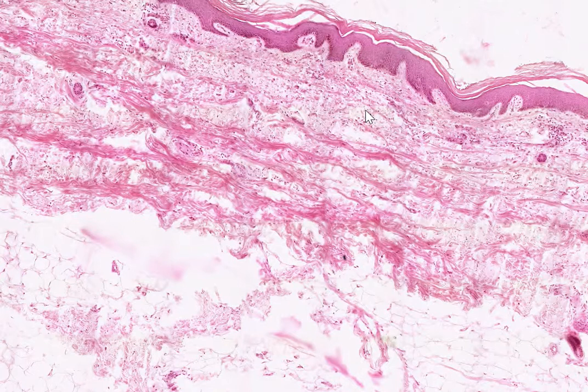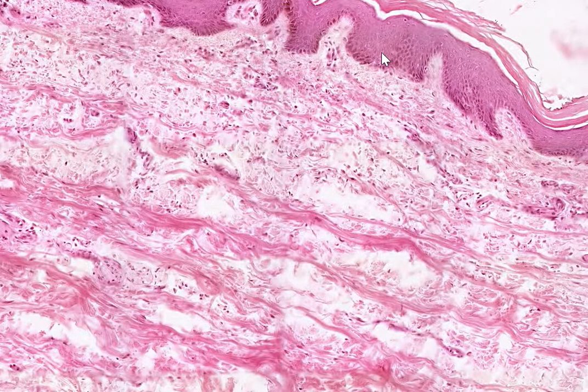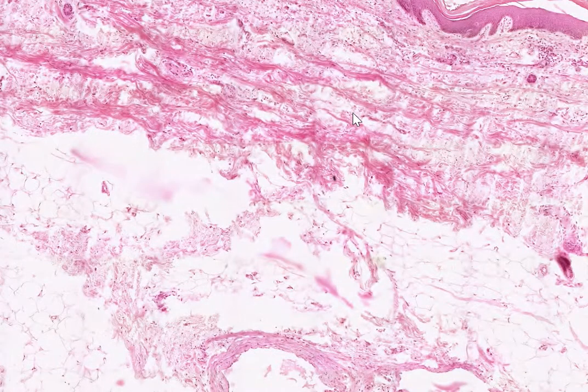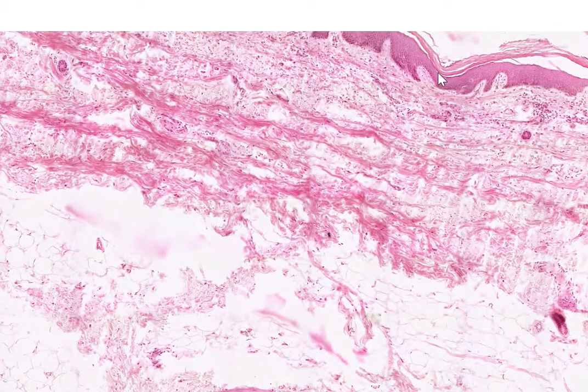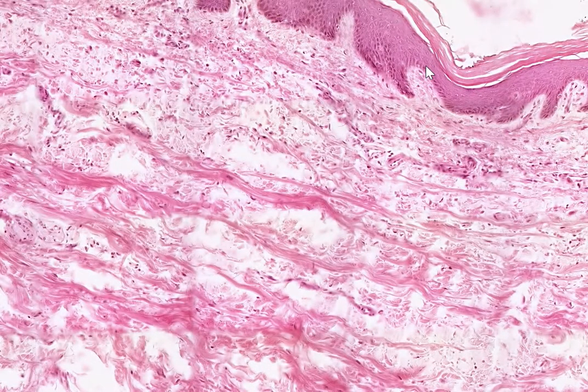There's Clark level 1 to 5. A Clark level 1 basically means in situ. In situ means that the melanocytes are in the epidermis only. Clark level 5 means that the melanocytes or the melanoma are invading the subcutis. That means that Clark 2 and 4 have to be somewhere in between. This is where the confusing parts occurred.